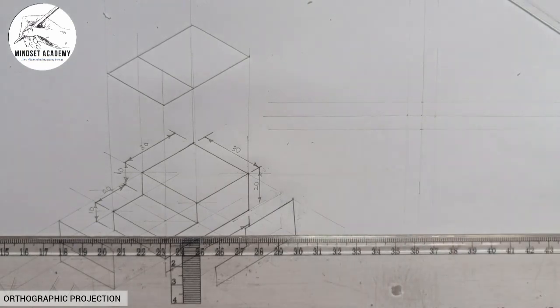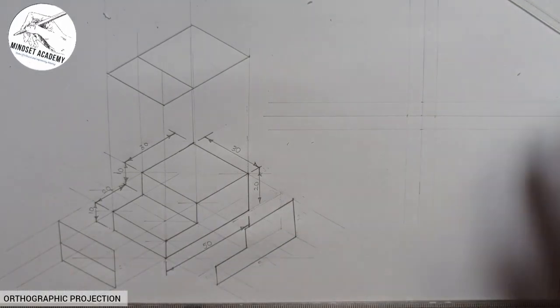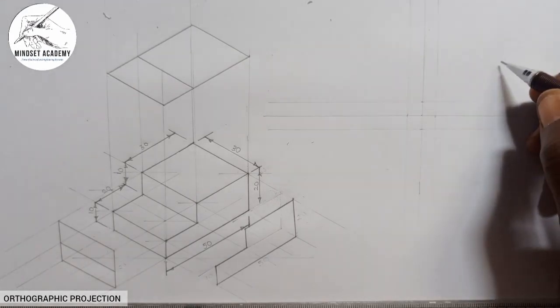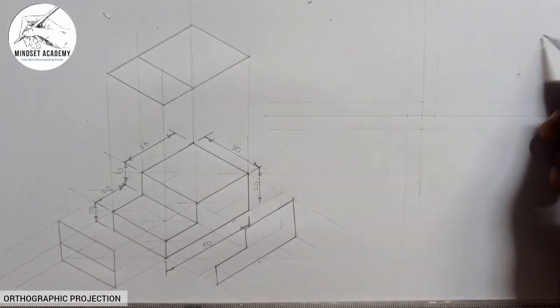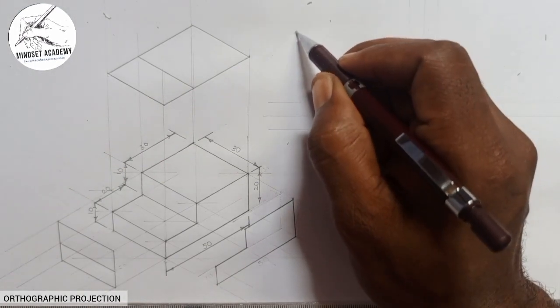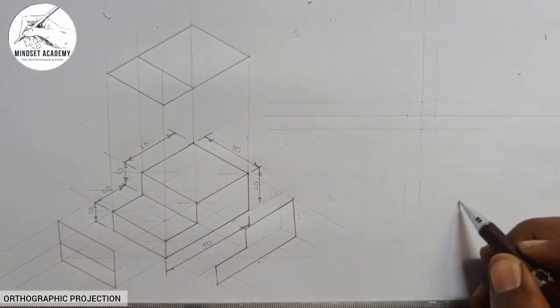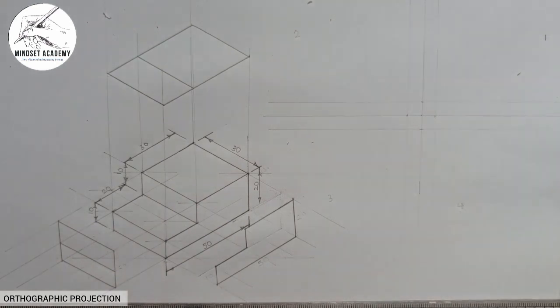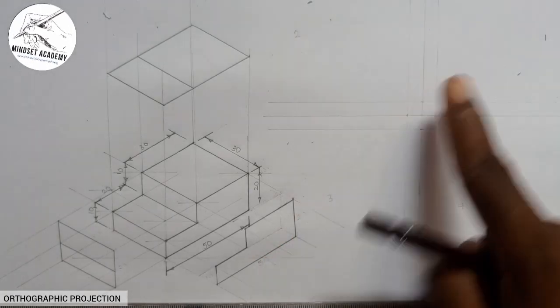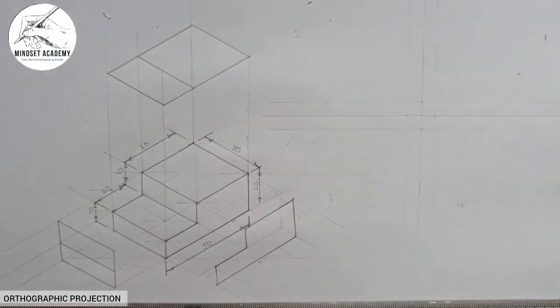So the first thing is, since we are told first angle projection, you know very well that this is the first quadrant, right? And this is the second quadrant here. This is the third quadrant. And this is the fourth quadrant. So if you are told to draw in first angle projection, and the side your arrow is pointing is either here or here, you say you are drawing in what?